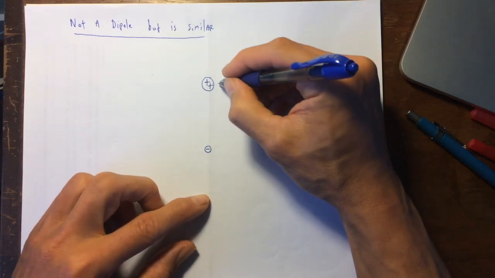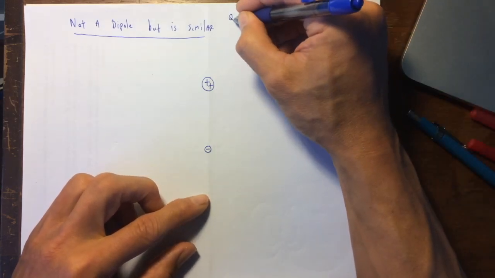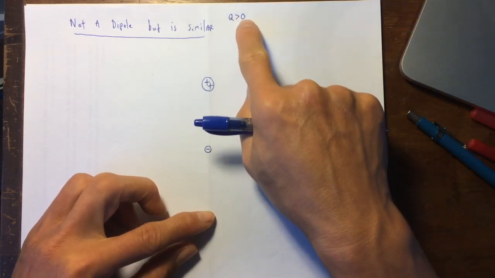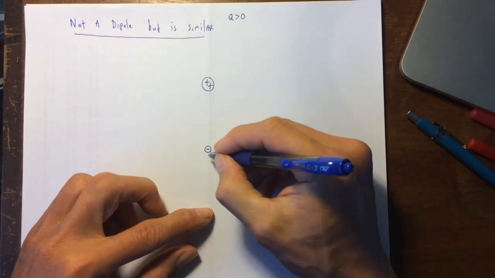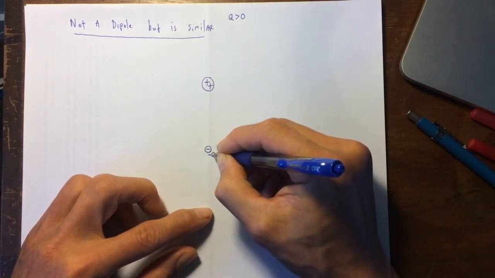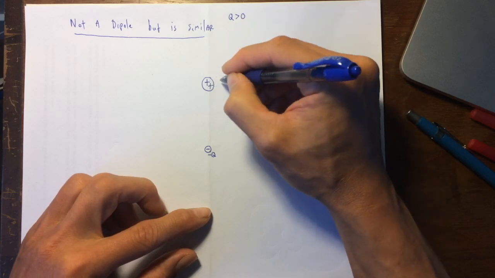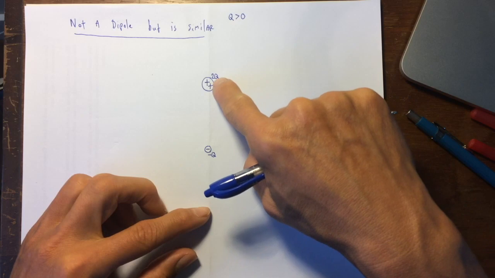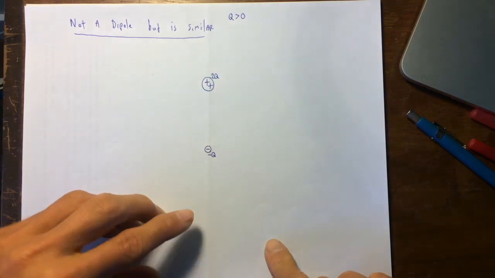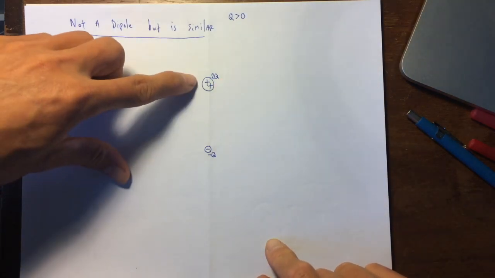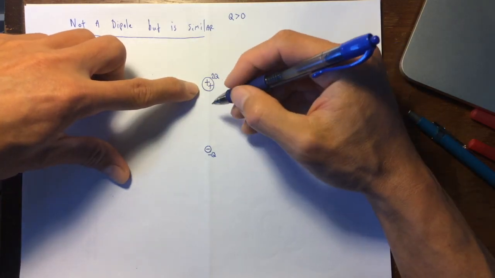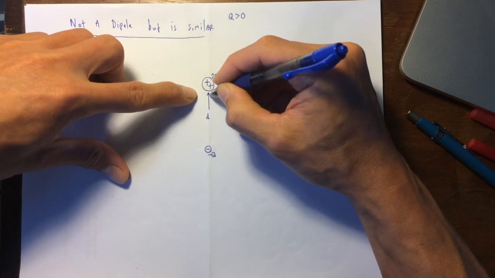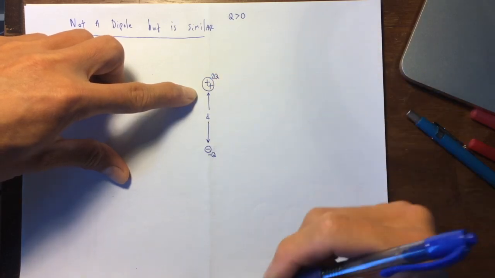So let's say we're going to say that capital Q is a positive value of charge. So this down here is negative Q, and this is 2Q, and we're understanding it to be a positive charge. All right, so I'd like you to notice something. Let's say that the distance between these two things is a distance d.